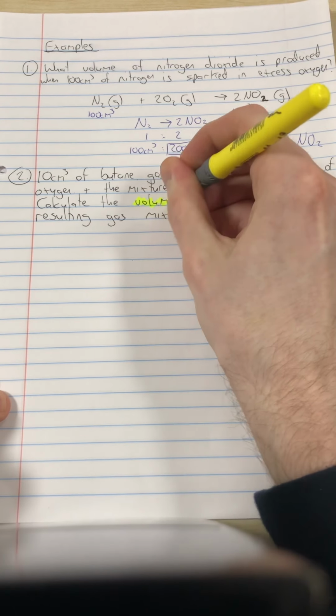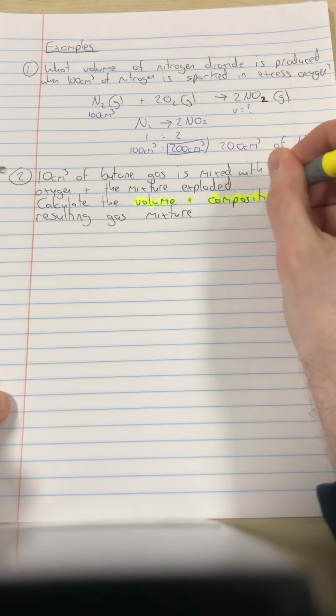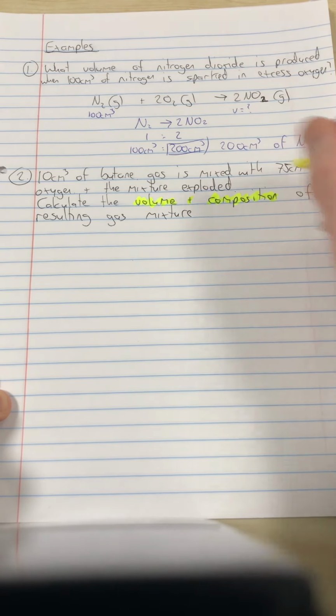What we're going to do is calculate the volume and composition. Now that's a key phrase, volume and composition. And it should trigger you to be doing this type of calculation of the resulting gas mixture. So these are the words you want to look out for. Calculate the volume and the composition of the resulting gas mixture.